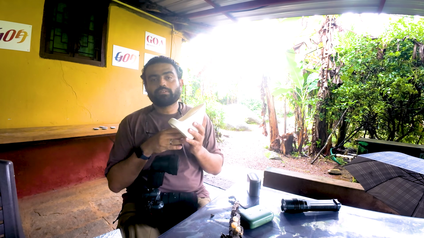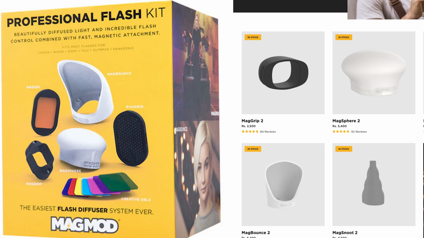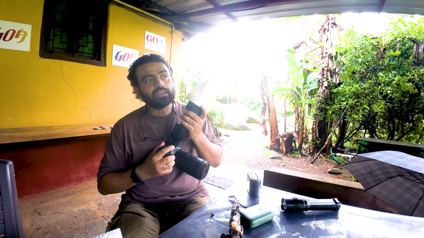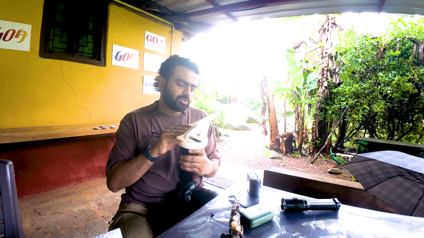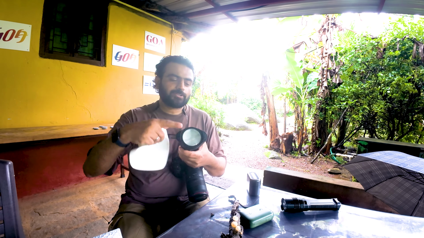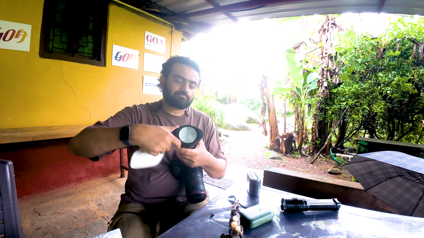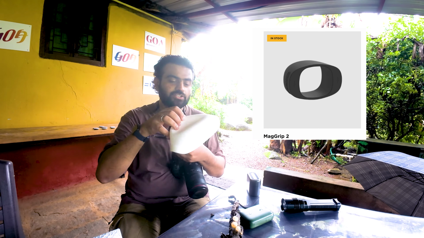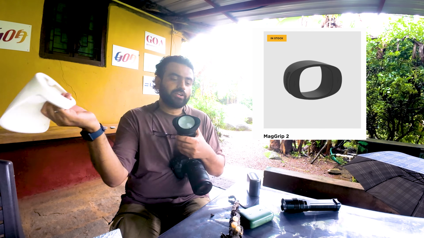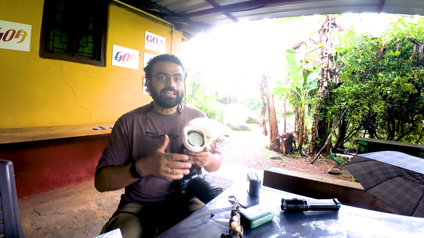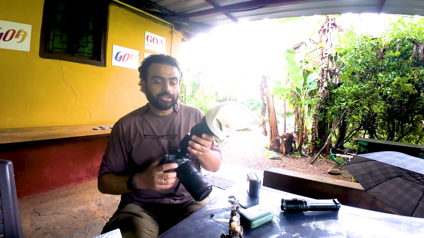So I'll start with the next diffuser I have. This is the Magmod, and there's a few other companies making similar things like this which are much cheaper. I got this when Magmod is the only one. It's reasonably pricey, but I've mostly used it for people photography, but it's quite handy for macro as well. And the good thing is that it comes with this magnetic support, and it just clips on, and when you don't want it, you sort of pull it off. It's quite easy to put on and remove when you're not using it.